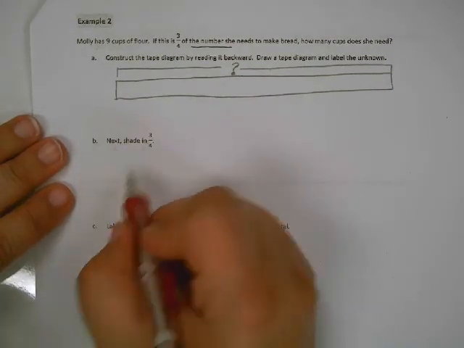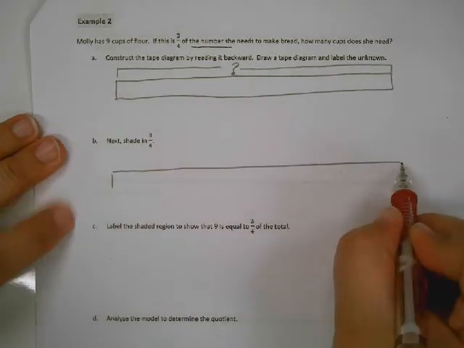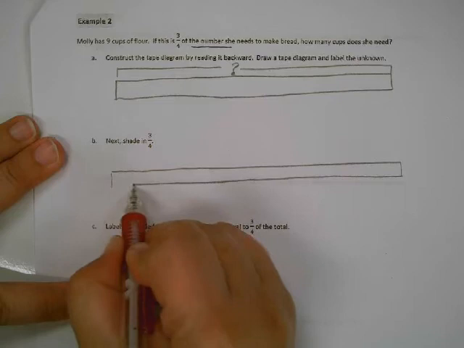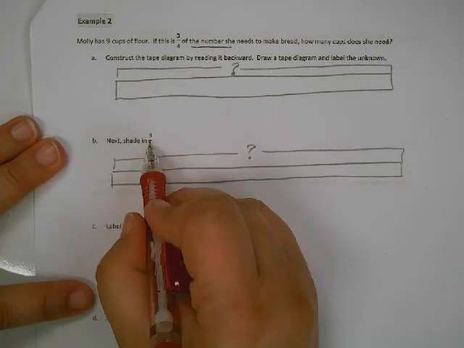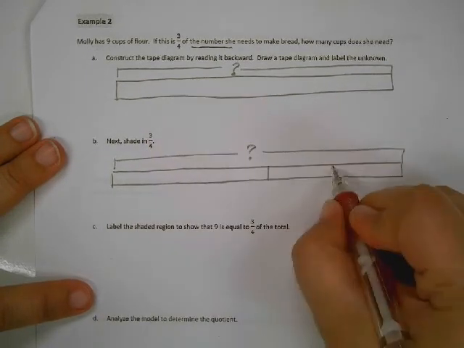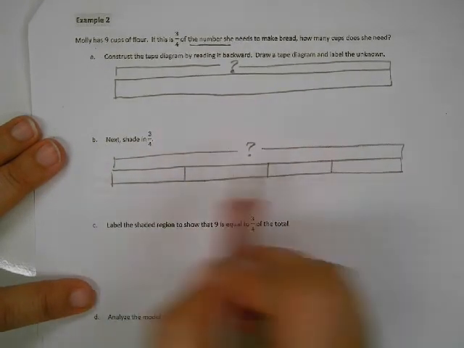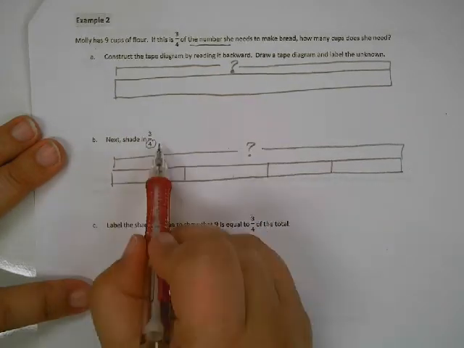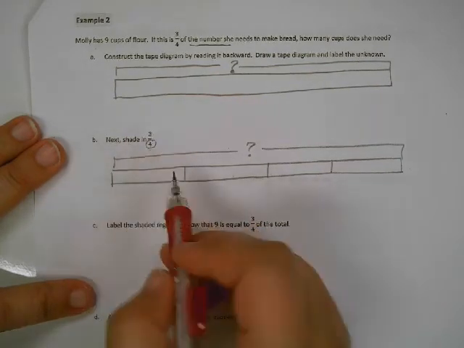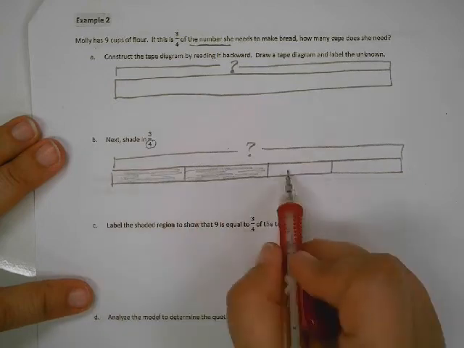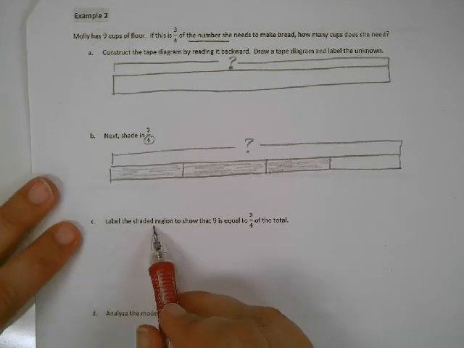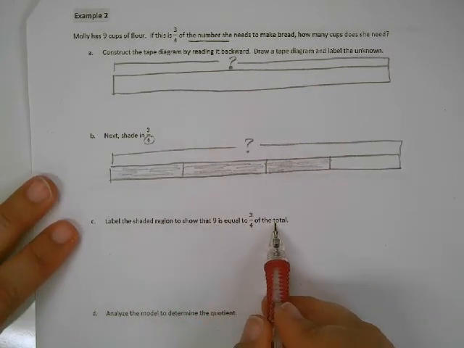So then next it says to shade in 3/4. So I'm going to take that visual model that I had before when I didn't know the whole amount. And it says to shade in 3/4. So the first thing I have to do is actually cut it into 4 pieces. So you can see now that I have 1, 2, 3, 4. That's my denominator. So now I have to shade in the amount of my numerator. So I shade in 3. And again, if I do that very lightly.